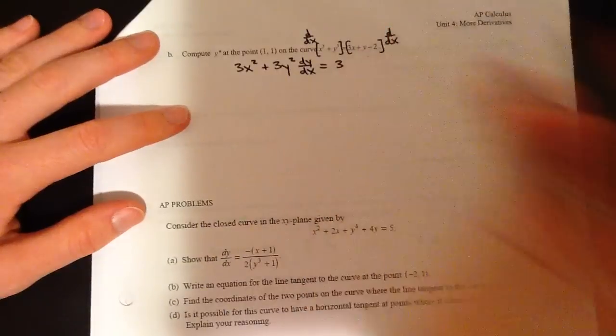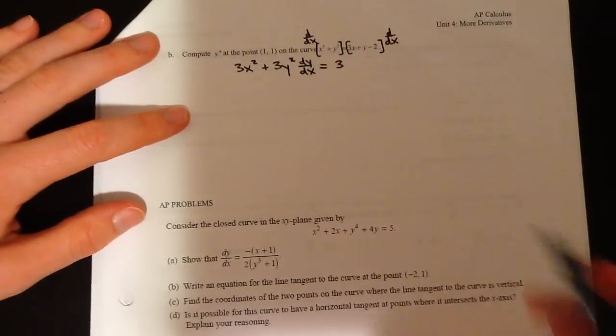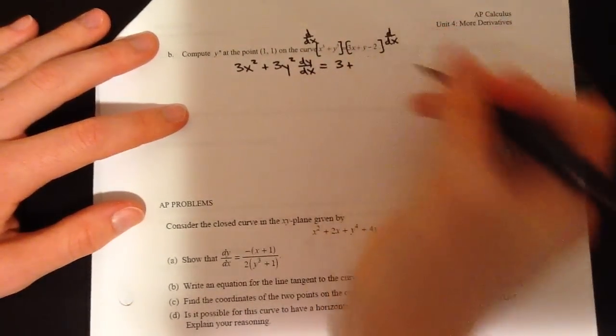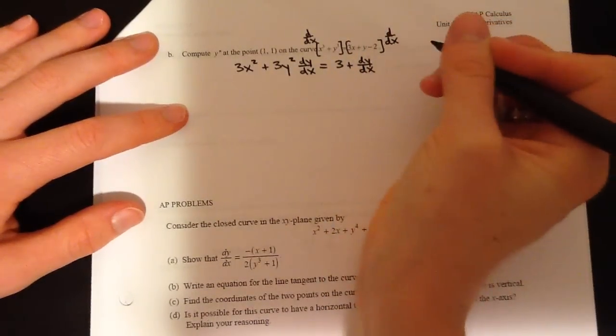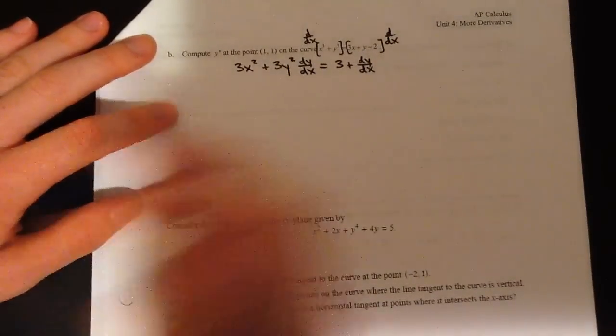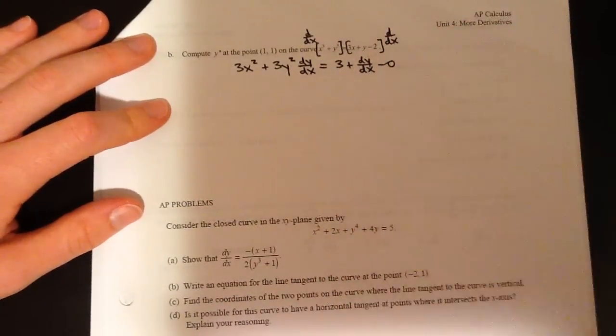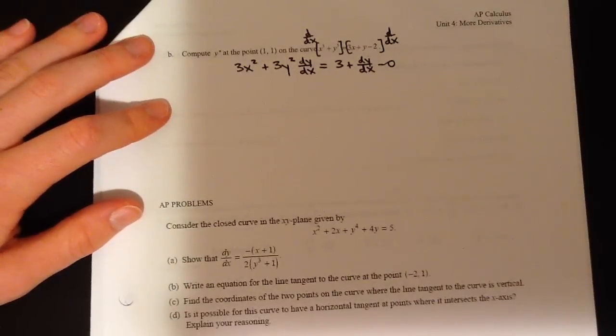because it's a linear function, which always has a constant derivative, plus the derivative of y with respect to x, so I write dy by dx, and then minus technically 0 because the derivative of 2 is just 0 because it's a constant.